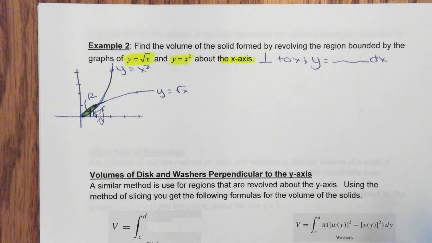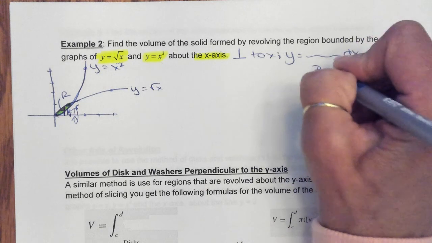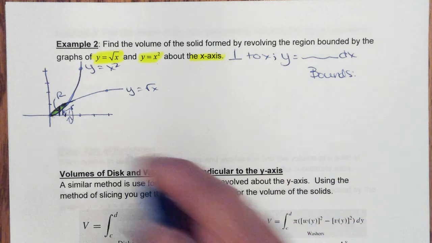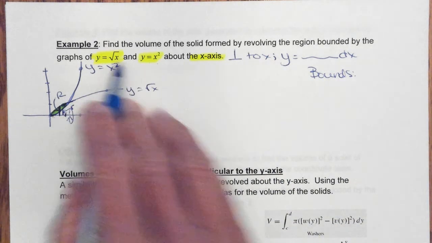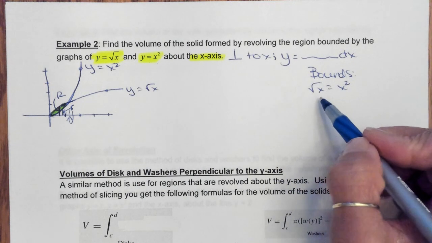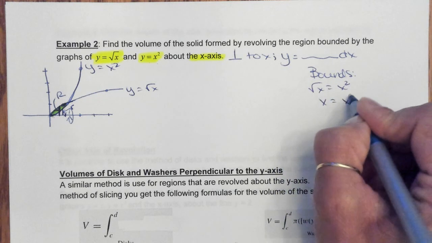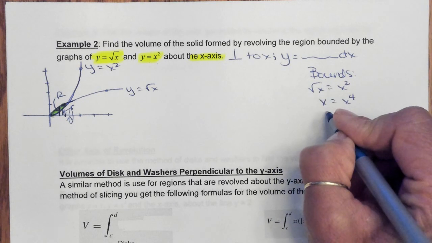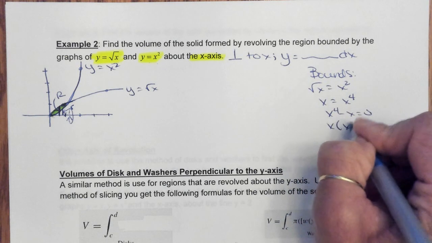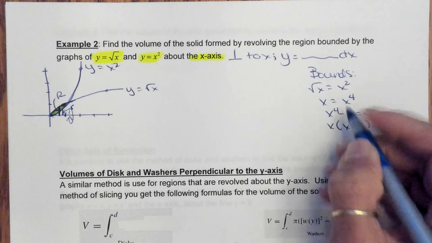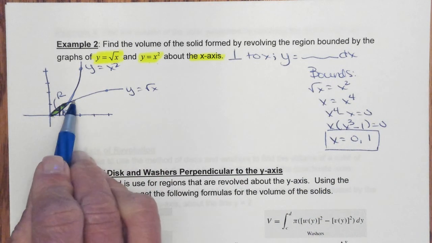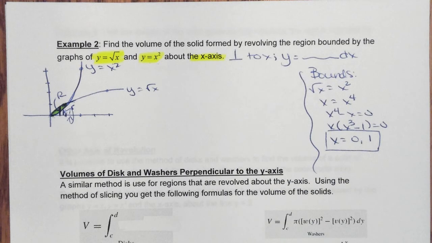So this is what we need to look at. First of all, we need our bounds. So let's go over here and calculate our bounds. In order to calculate the bounds, even though I could probably see it here, if I didn't because my graph was so terrible, I set these two equations equal to each other. So the square root of x is equal to x squared. To get rid of the radical, I square both sides. So this becomes x is equal to x to the fourth. Move this over. So x to the fourth minus x is equal to 0. Factor out an x. And then solve each one. So we're saying that x is equal to 0 and x is equal to 1. Okay, that should match up. So these are my bounds.